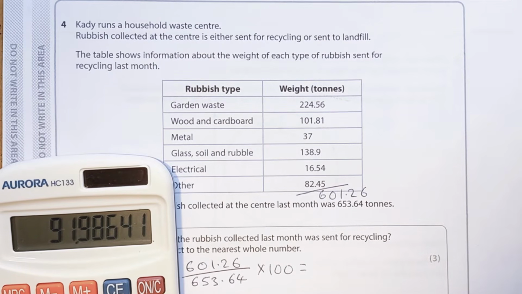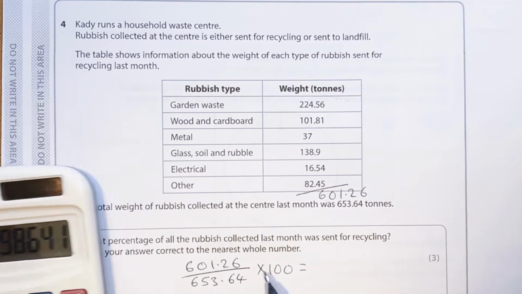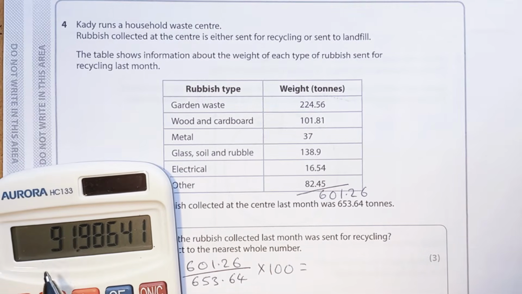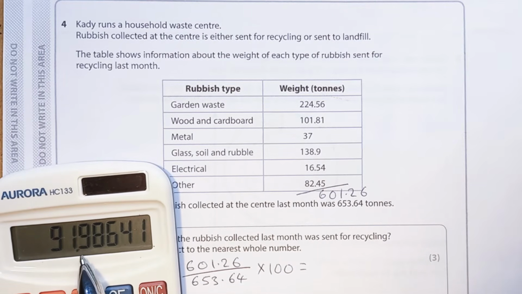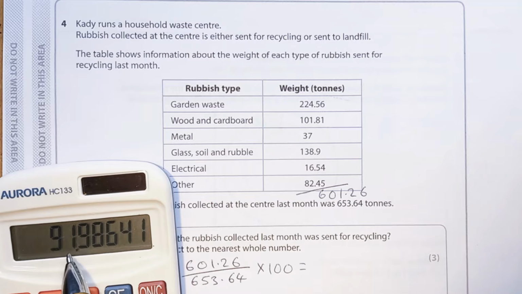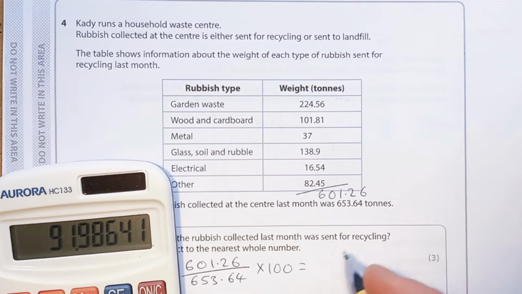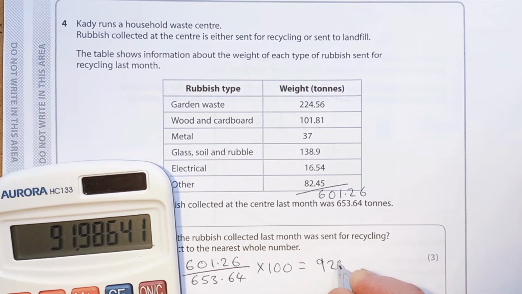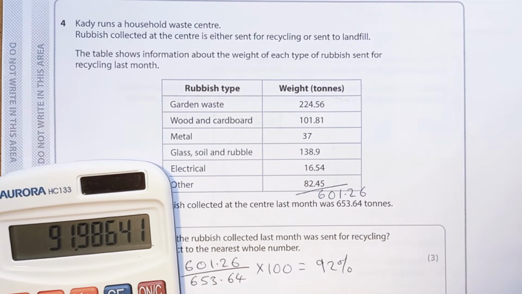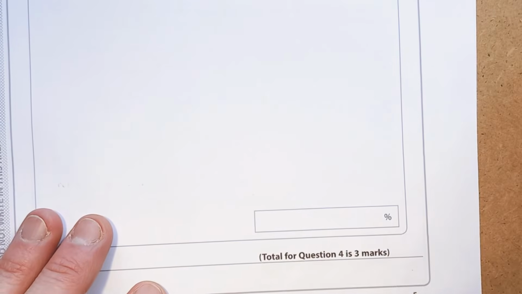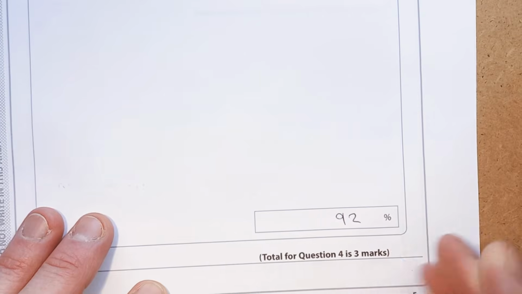what have we got here? Have they said they want the answer to the nearest whole number? It was 91.9. We want just the whole number bit, because it's a 9, we're going to round that up to 92%, which we can then put down here.